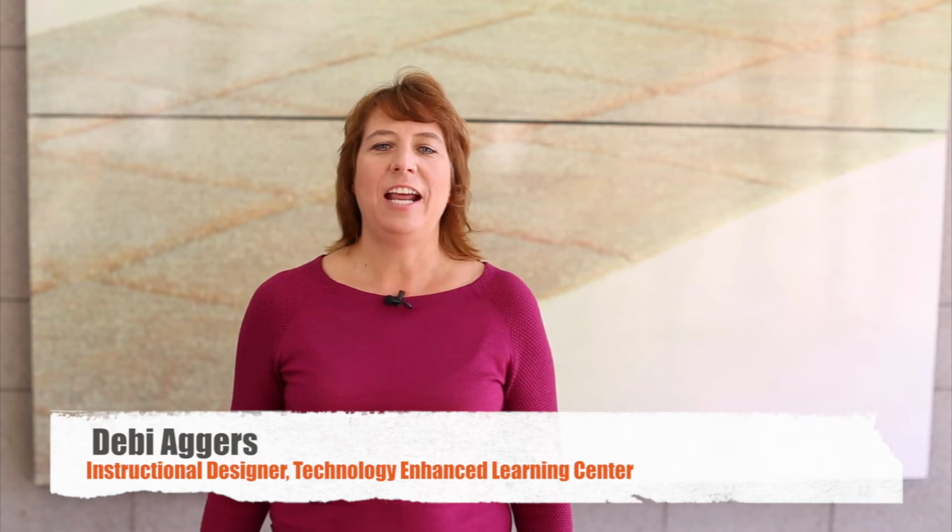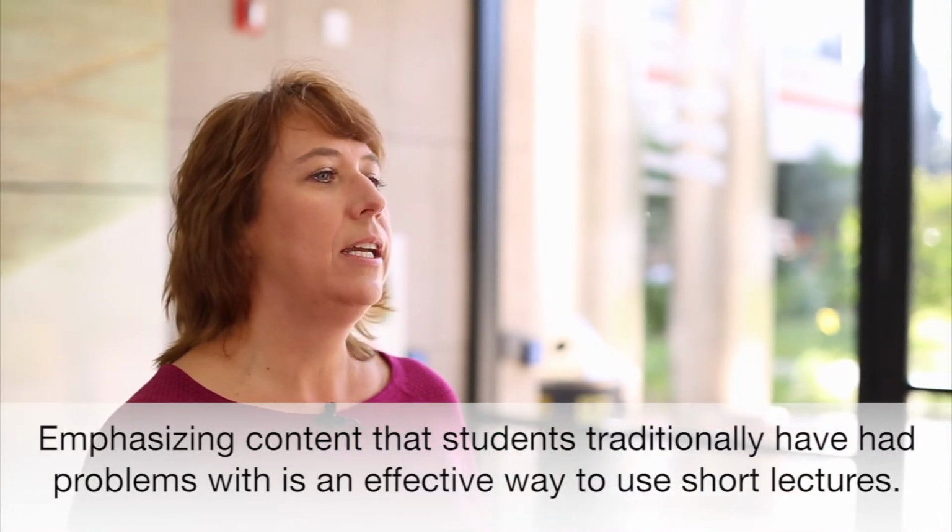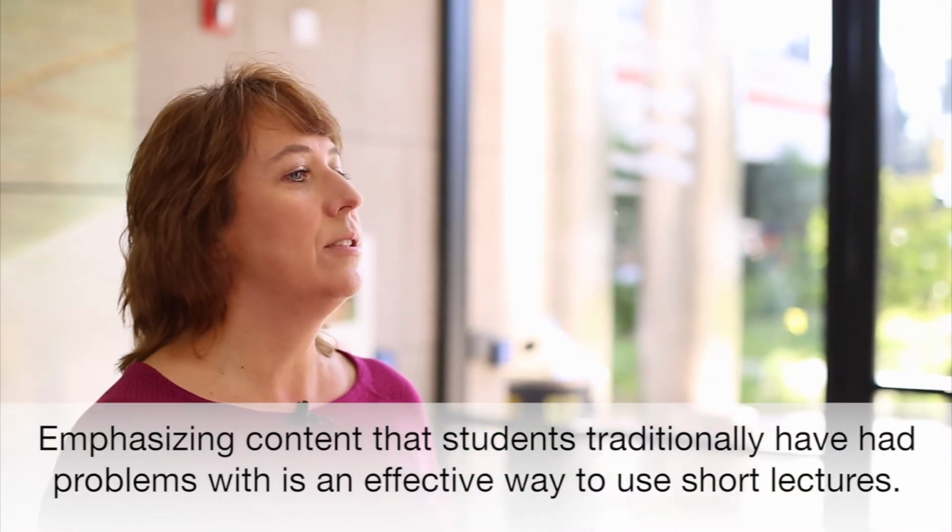What types of content are appropriate for an online course? Naturally, you want to cover as much of the same course content, and students must achieve the same learning outcomes as in the face-to-face class. But students must learn the material in different ways since they'll be separated from faculty and other students by time and space. If using lecture videos, videos are shorter than traditional lectures and should highlight core content. Emphasizing content that students traditionally have had problems with is an effective way to use short lectures.